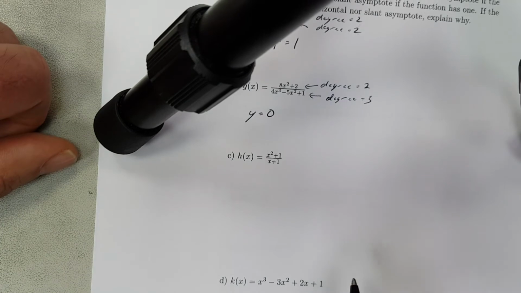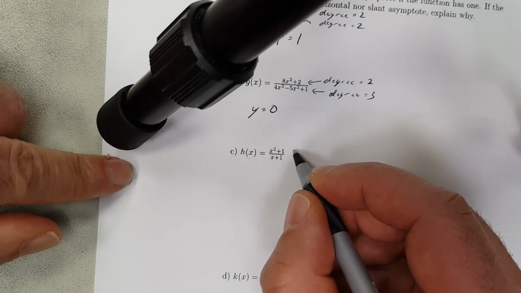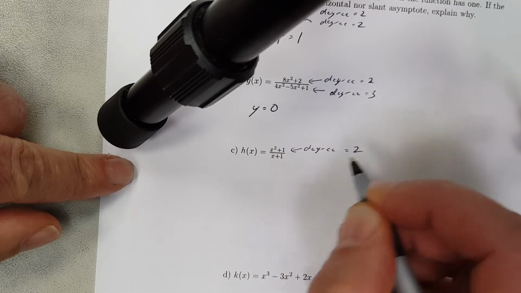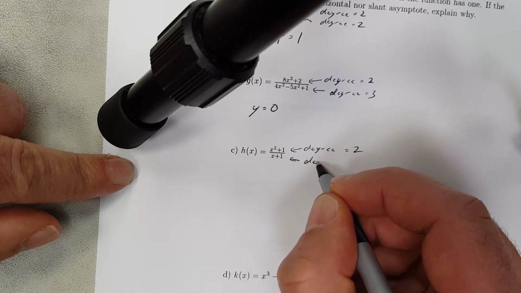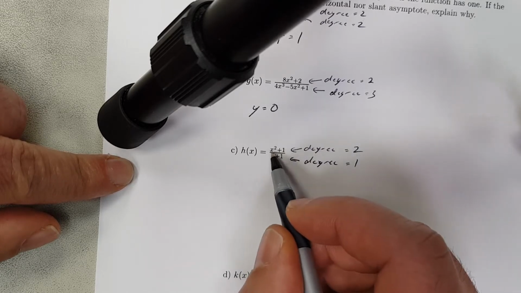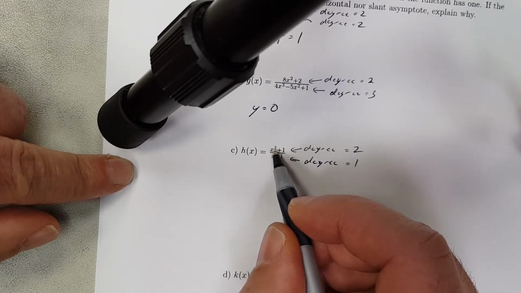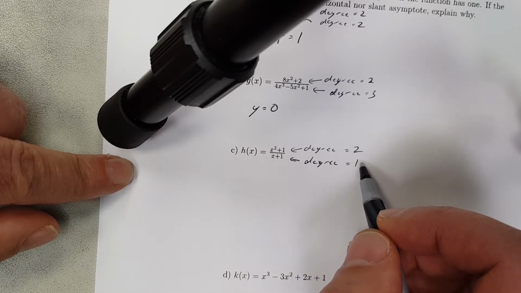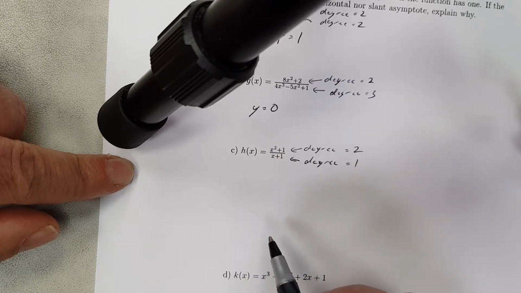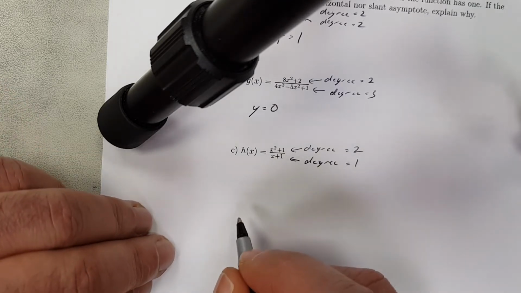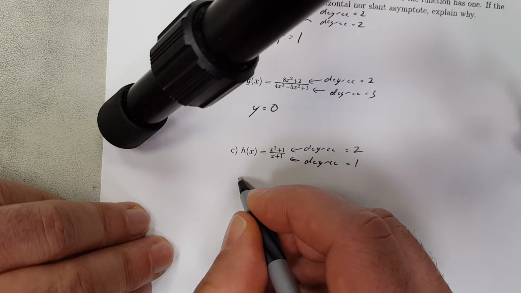Let's take a look at this third one. You can see that the degree of the top is 2, and the degree of the bottom is 1. When the degree of the top is exactly 1 bigger than the degree of the bottom, so 2 is 1 bigger than 1, we definitely have a slant asymptote. And to find that slant asymptote, we use polynomial long division.